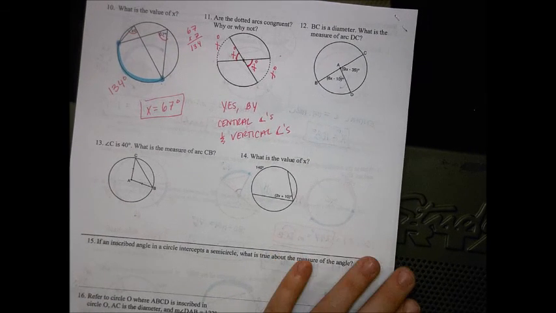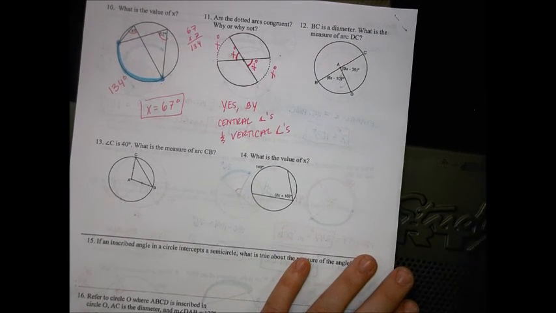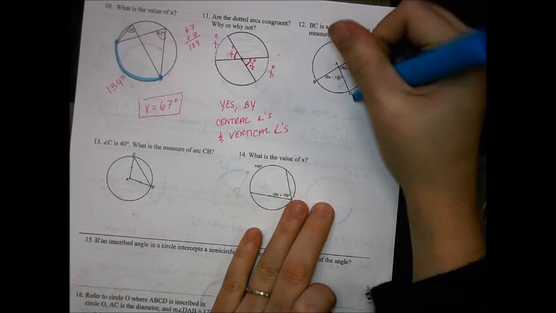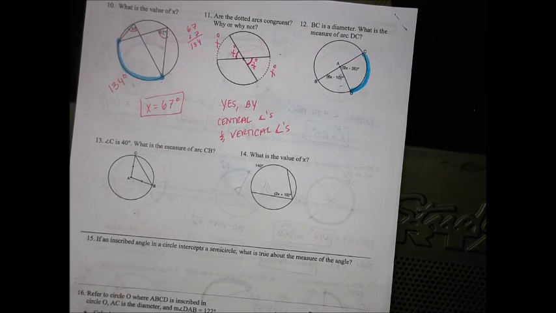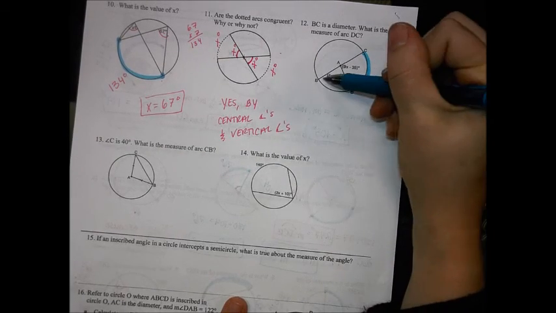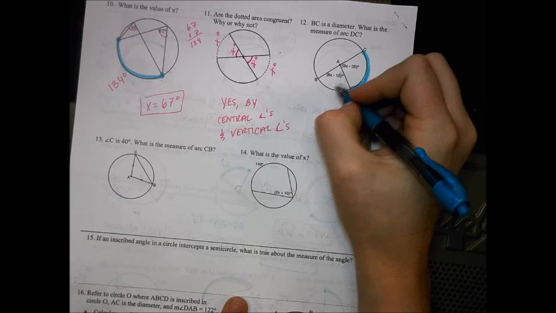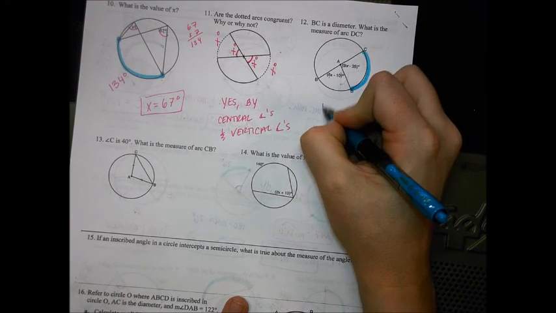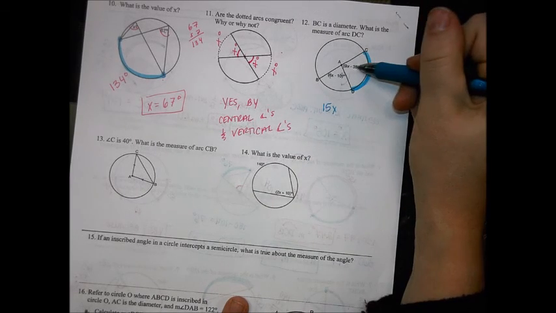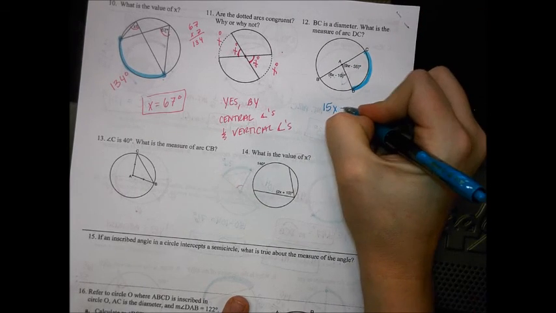Number 12, BC is a diameter. What is the measure of arc DC? You want to find arc DC. If BC is a diameter, that means that these two angles add up to 180. So if I add them together, 9x plus 6x is 15x. Negative 35 and negative 10 is negative 45.